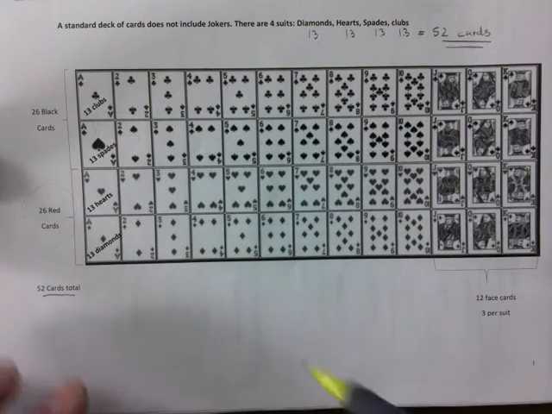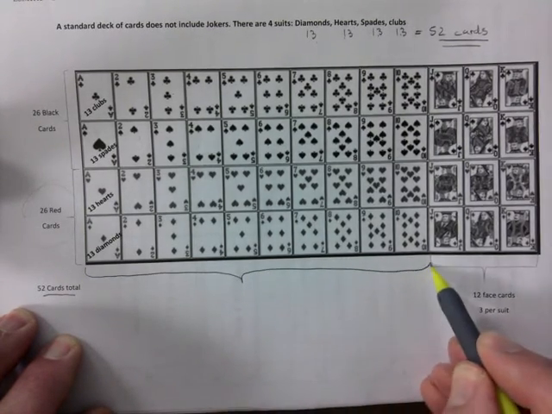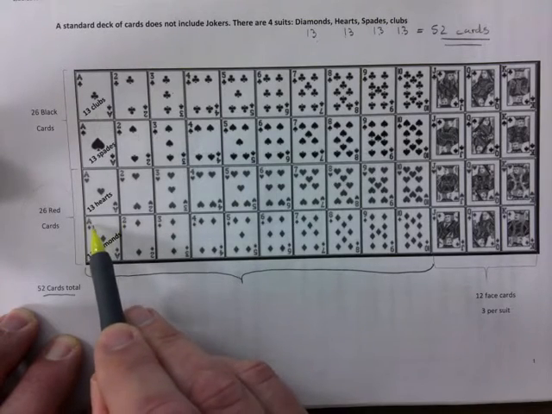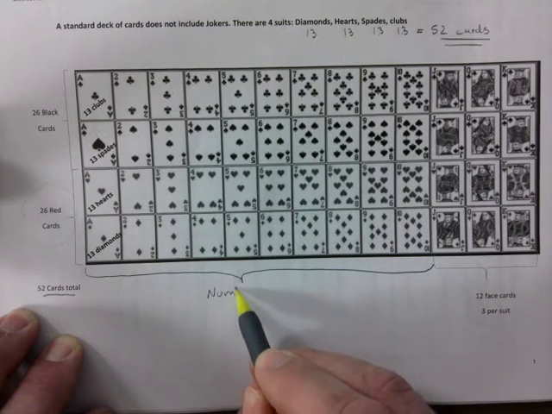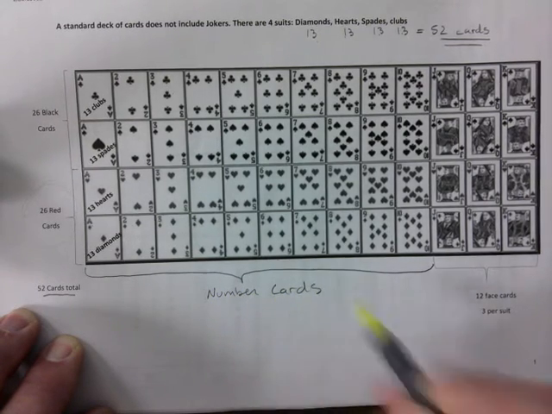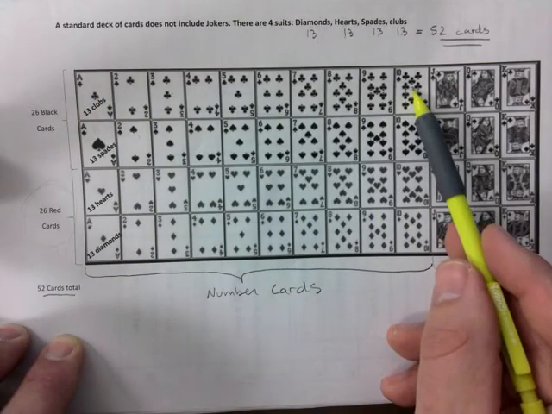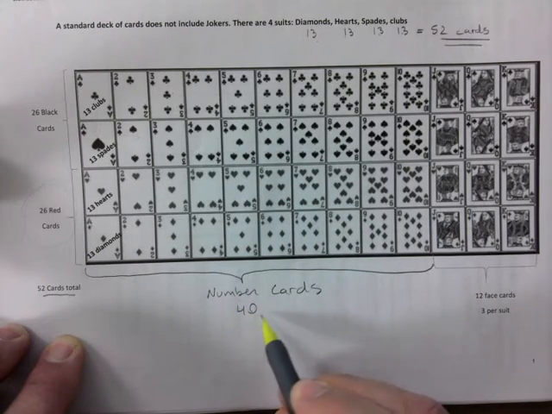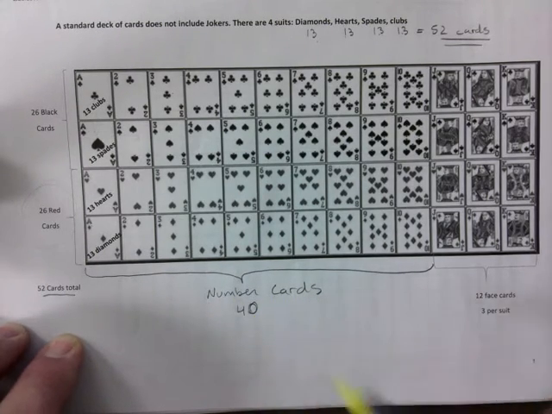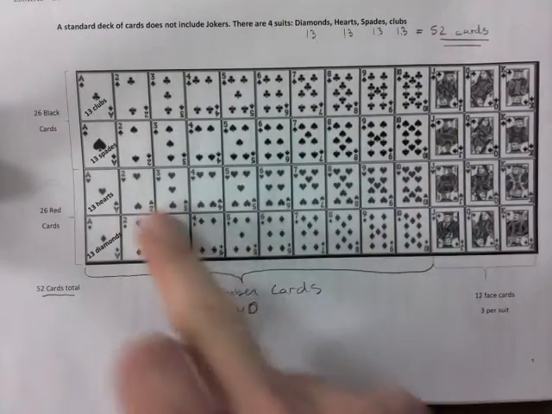Let's hone in. These are called, from here, I should have added this. If you go ace is like your 1, right? Ace, 2, 3, 4, all the way to 10. Those are called number cards. Okay. And how many number cards are there? If there's 10 per suit, then 1, 2, 3, 4, there's 40 of them, right? If the question says anything about numbered cards, there are 40 of them.